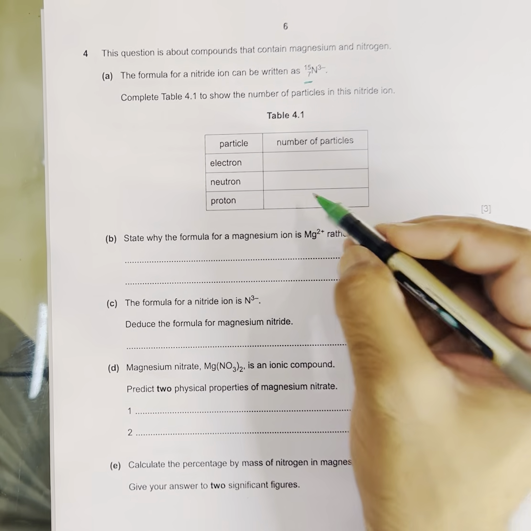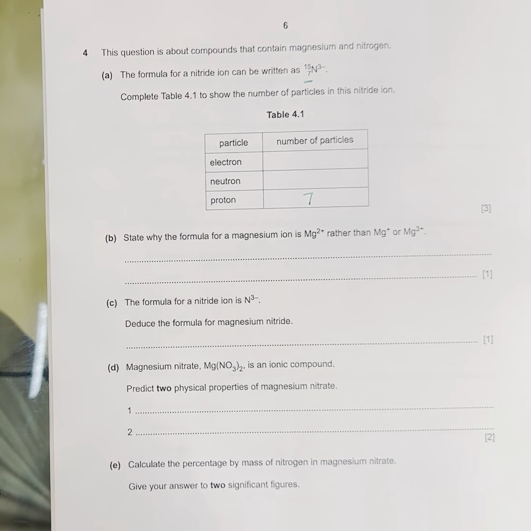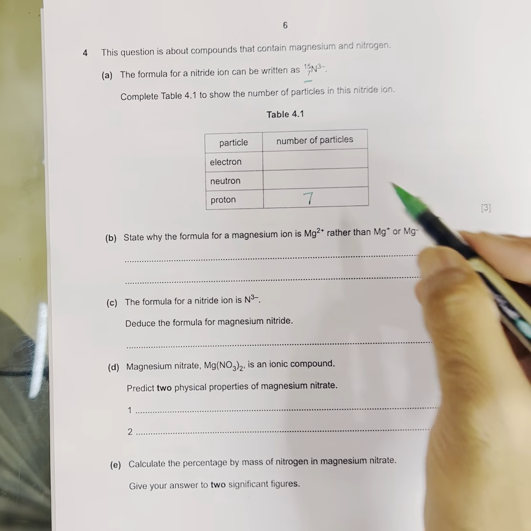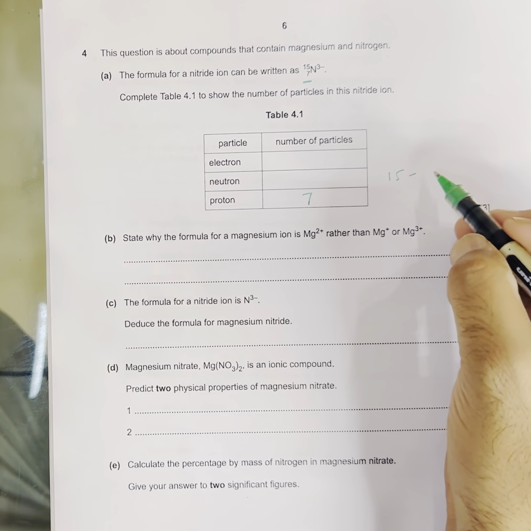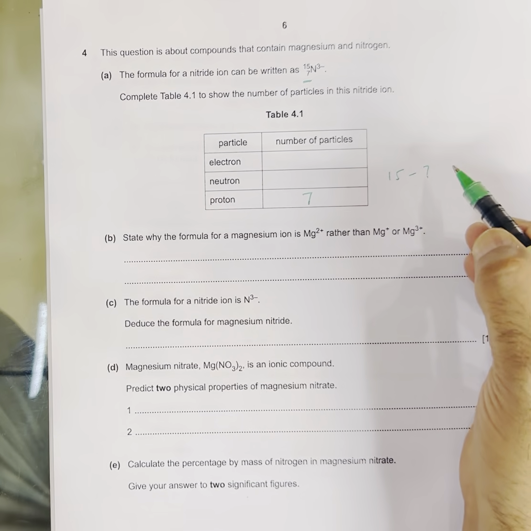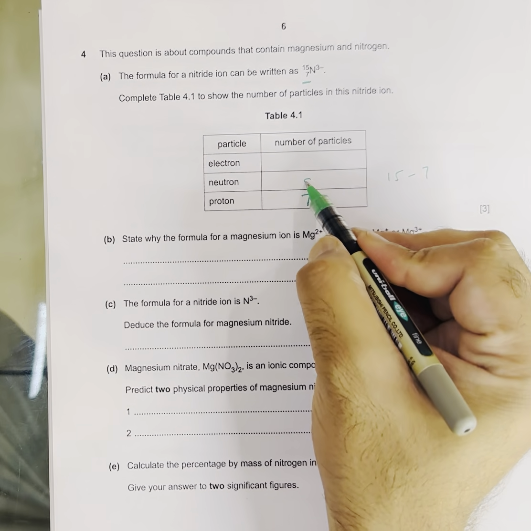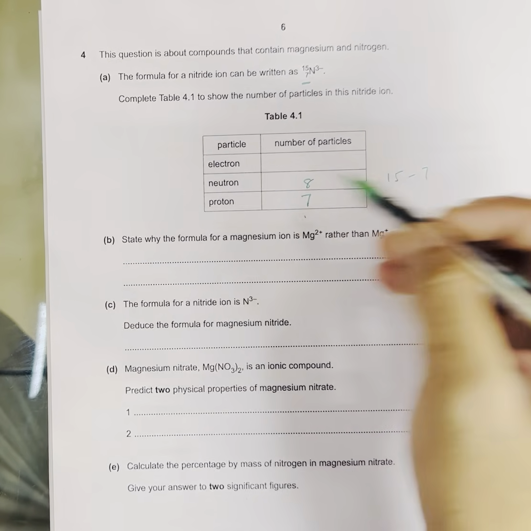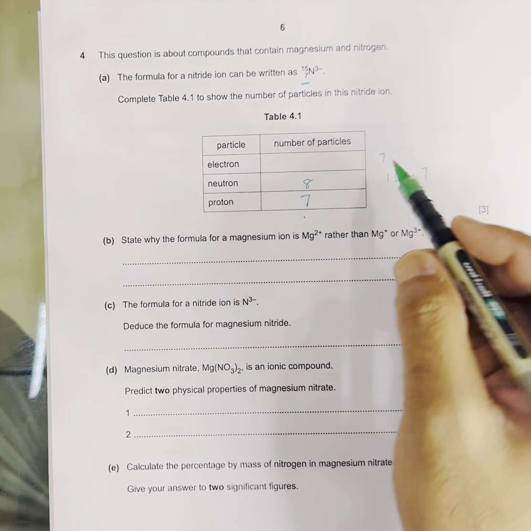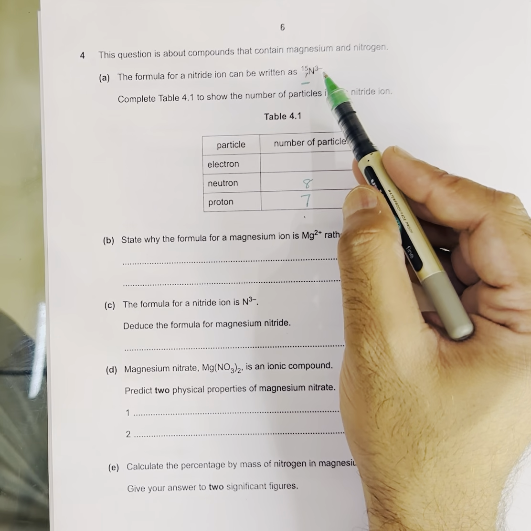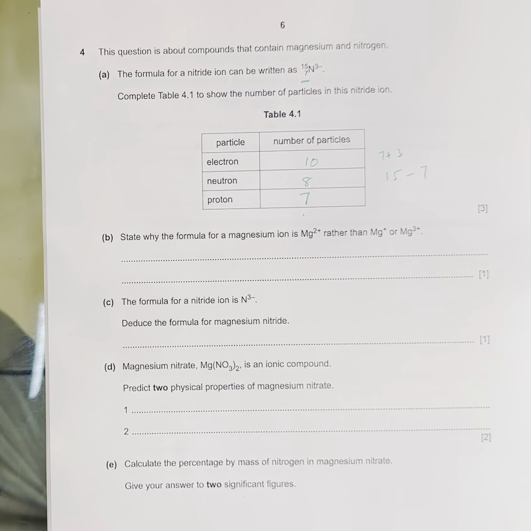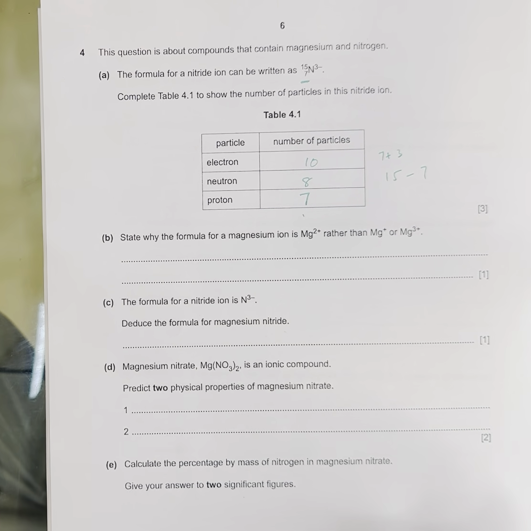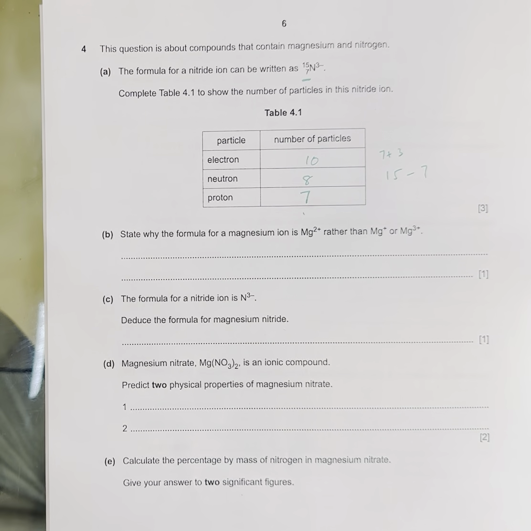First we write the number of protons, that is 7, and we find the number of neutrons by subtracting the atomic number from the mass number, 15 minus 7, which gives 8. The number of protons and electrons are equal, but it gains 3 electrons, so the electrons would be 10. This is how we score 3 out of 3.